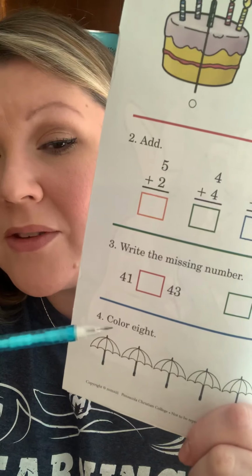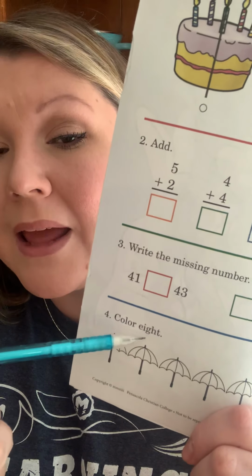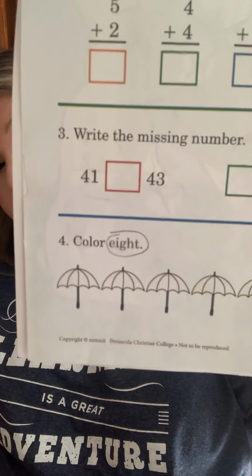And then at the bottom, it says, color this many umbrellas. So you're going to have to read this word that I just circled. Read that word and color that many umbrellas. And you do not have to do the back.